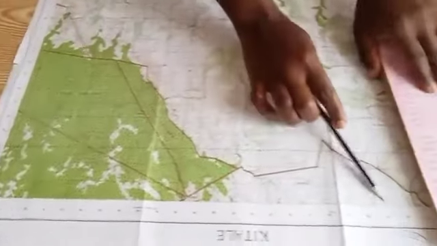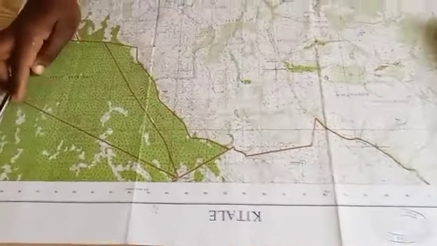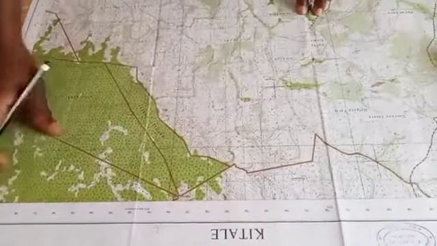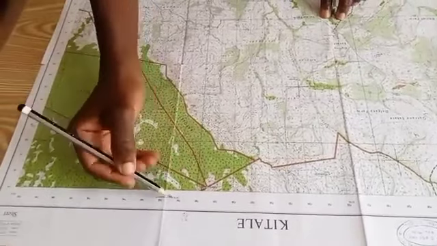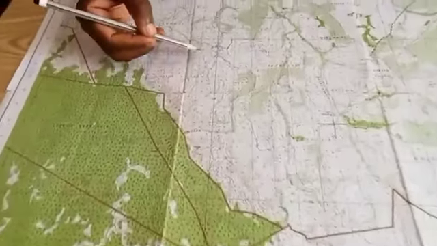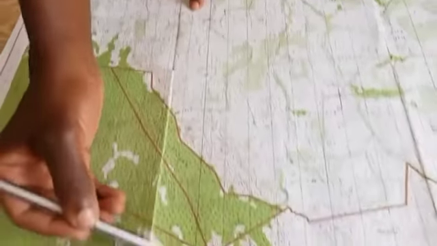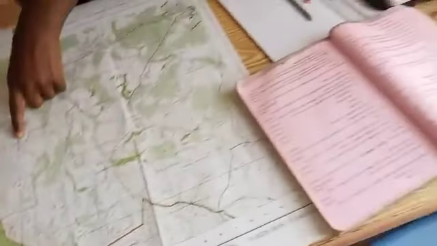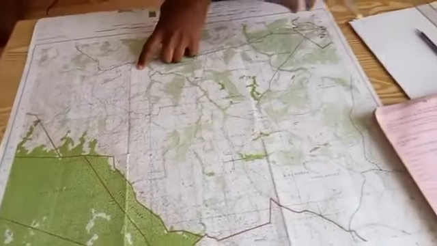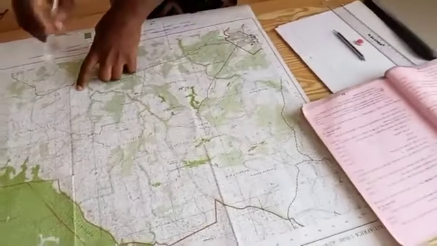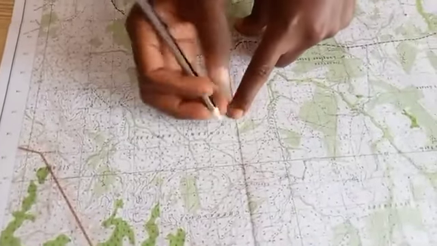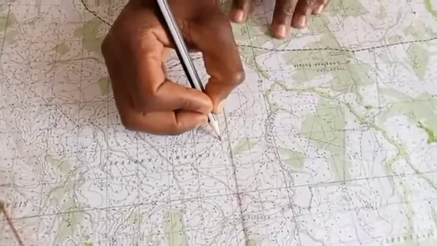Now, for you to get the grid reference, you know that we normally start with the eastings. As you can see, the eastings are the lines that are vertical, but the numbering is towards the east. So you start by locating the region, that is 410. This is the contour line that we want, and the other one that we want is the contour 180. It's going to be here.